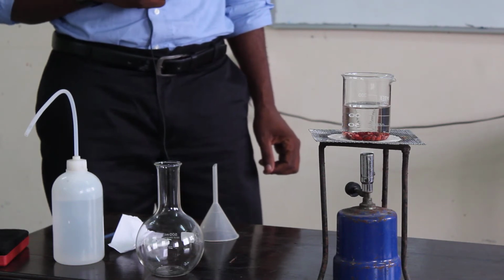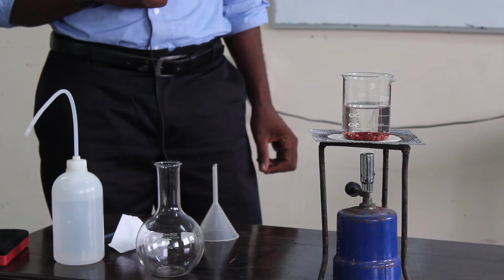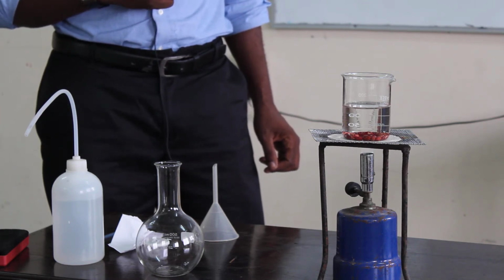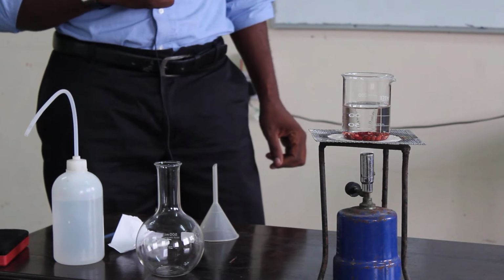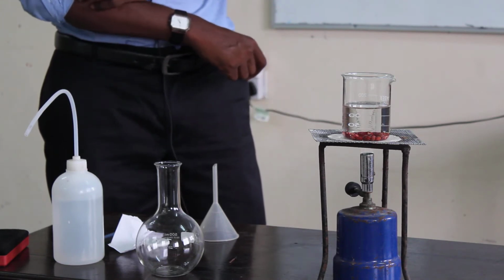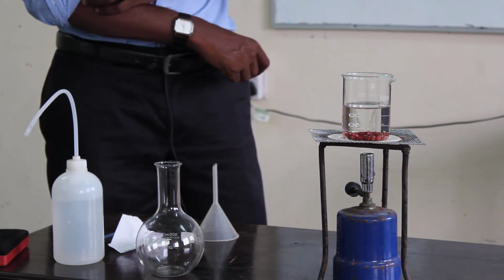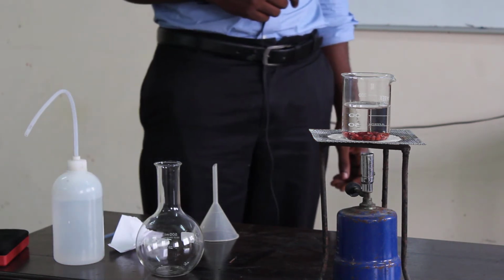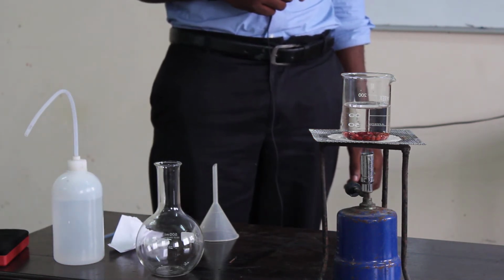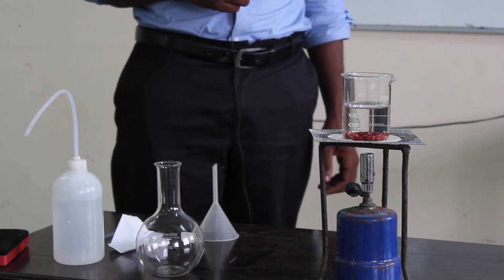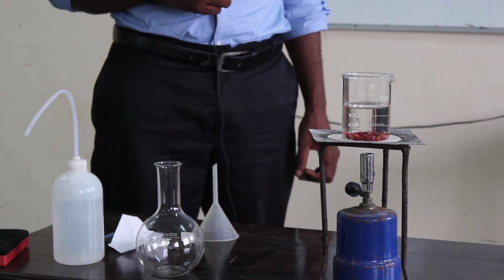As you remember, we are still talking about heat transfer, the heat being transferred from one point to another, and this is heat transfer in liquids. Initially, all the seeds, all the beans were at the bottom of our beaker. So let's see if there will be anything observable from our demonstration.